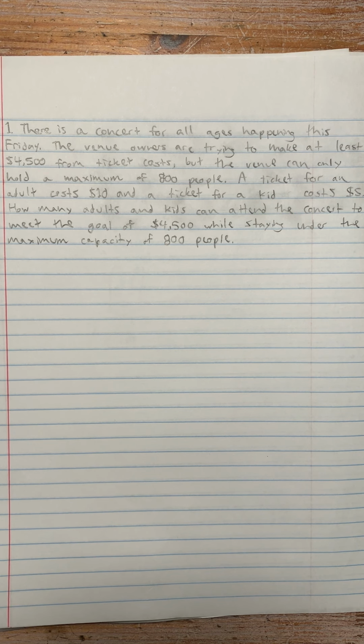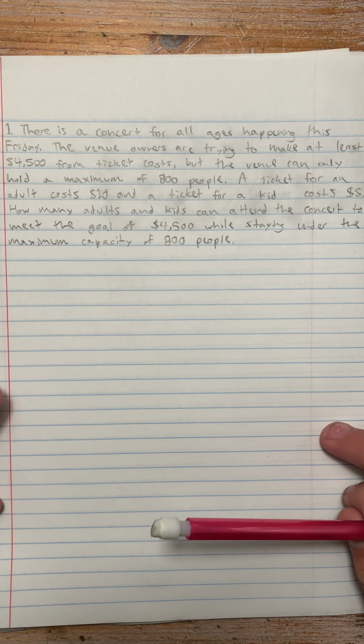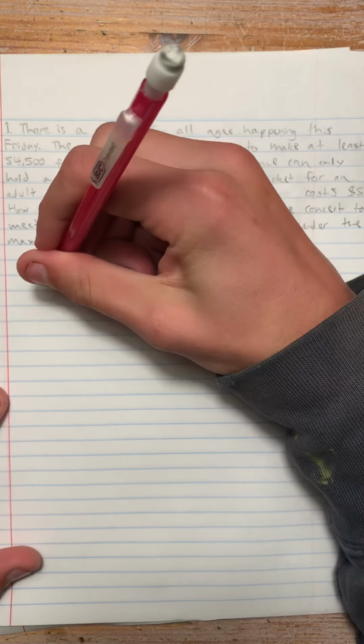There is a concert for all ages happening this Friday. The venue owners are trying to make at least $4,500 from ticket costs, but the venue can only hold a maximum of 800 people. A ticket for an adult costs $10 and a ticket for a kid costs $5. How many adults and kids could attend the concert to meet the goal of $4,500 while staying under the maximum capacity of 800 people? So the equation will look something like this.